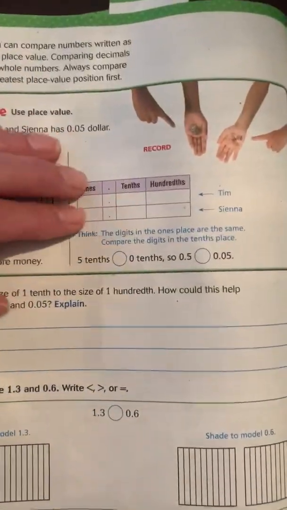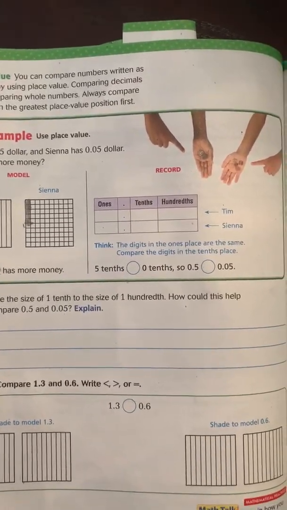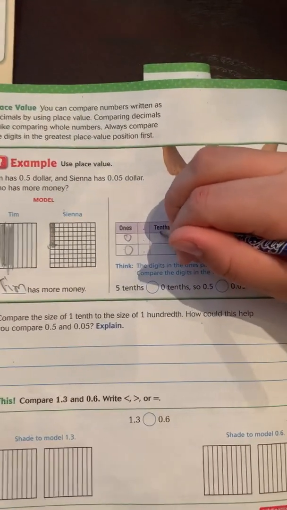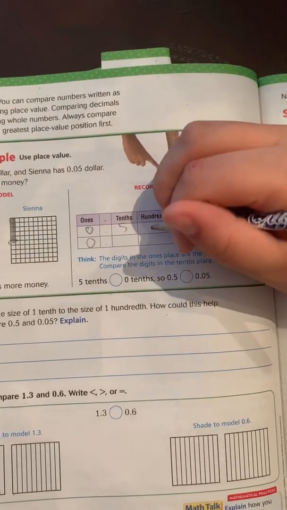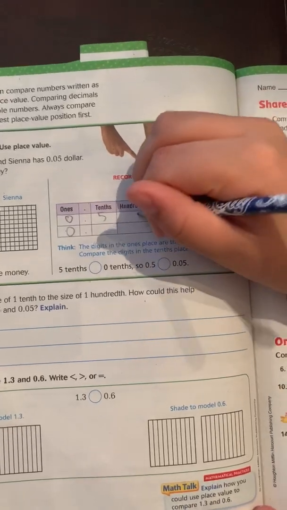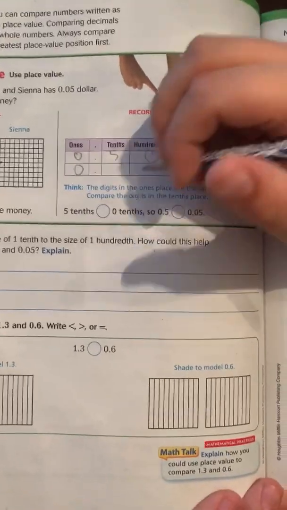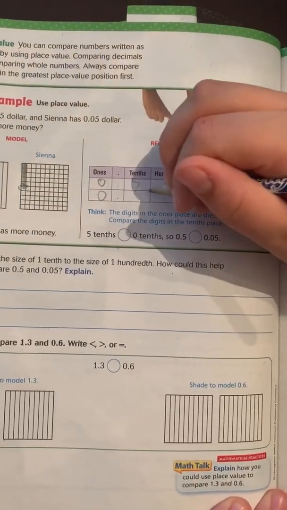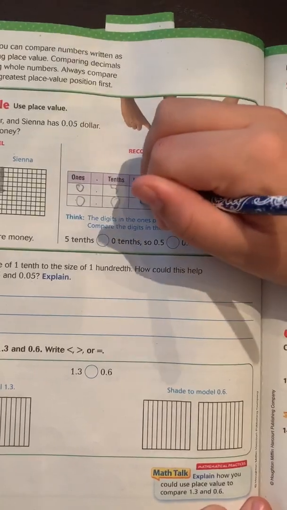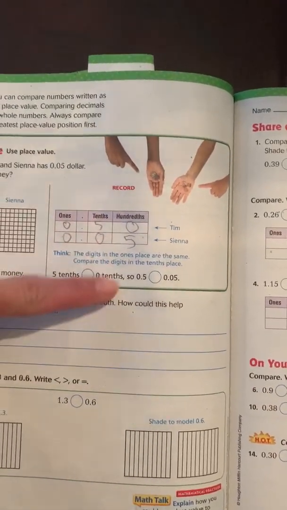Okay, and then over here, they both have a 0 in the ones place. This top one is Tim, so you're going to write how many tenths for Tim and how many hundredths for Tim. 9. That's an important number that we use sometimes. There you go. And then how many tenths for Sienna? 0. And how many hundredths for Sienna? 5. Good.